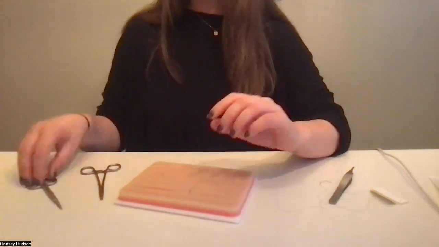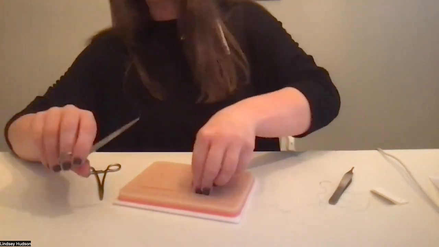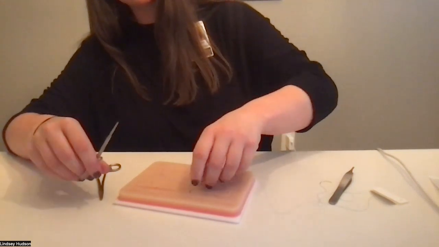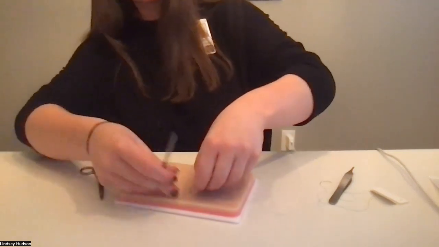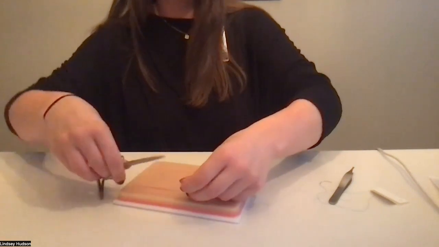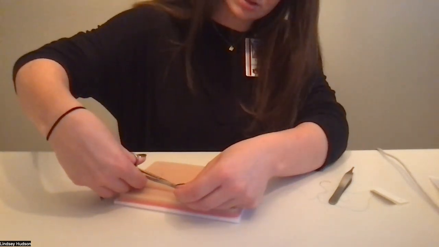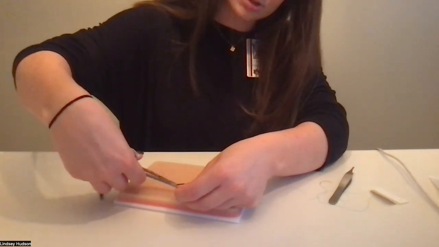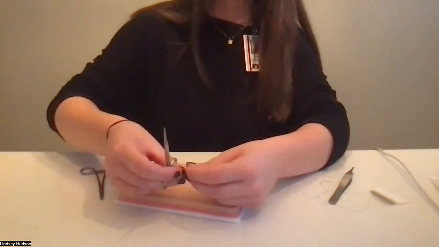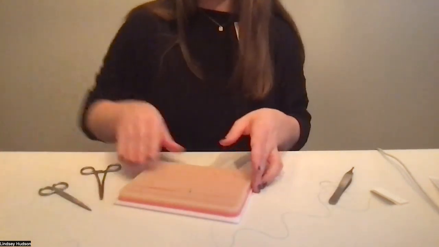You're then going to take your scissors, and you're going to cut this excess so that it's not poking your patient and not getting in the way of your other sutures. You're going to cut those at an angle so that they're the same size as well.